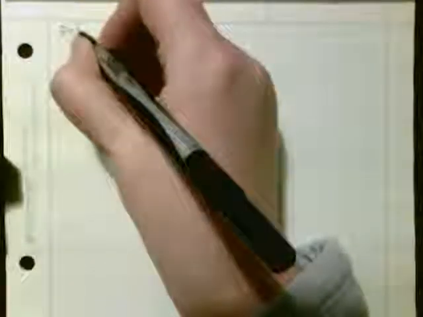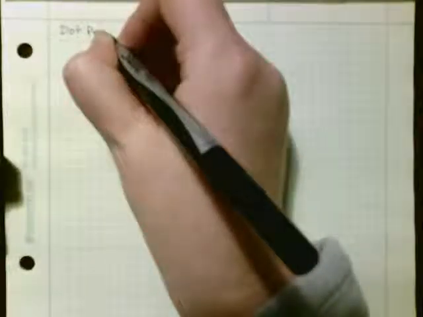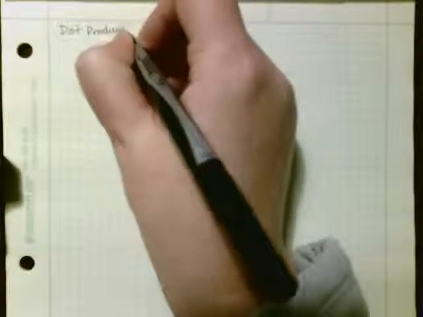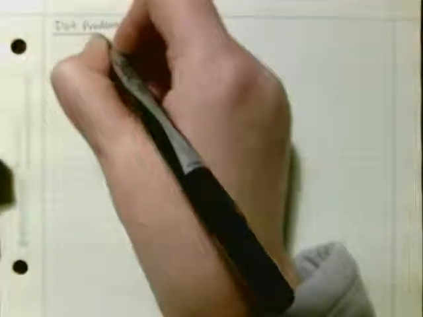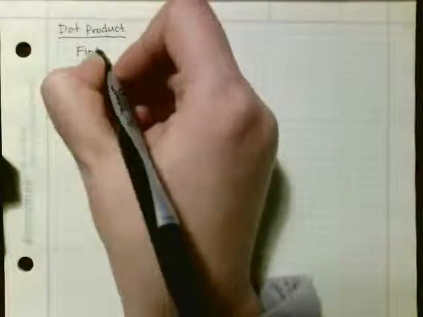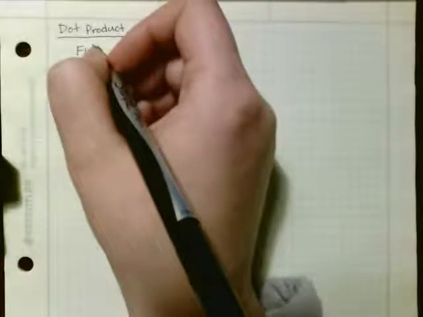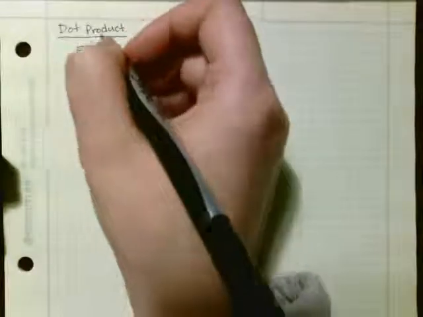All right, we're going to look at dot products. A dot product allows you to find the angle between two lines or the components of a force parallel and perpendicular to a line.